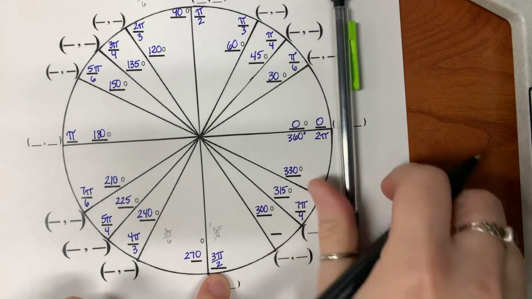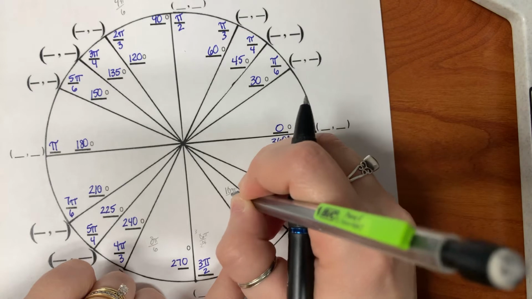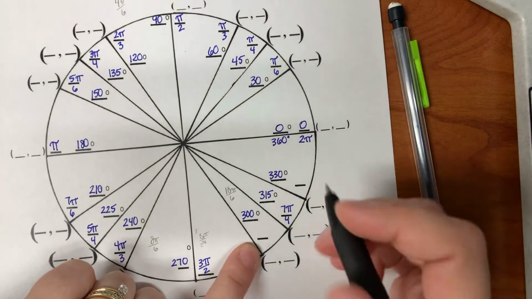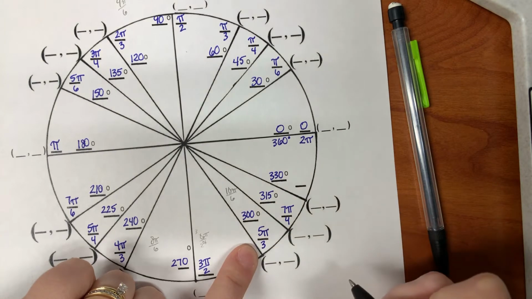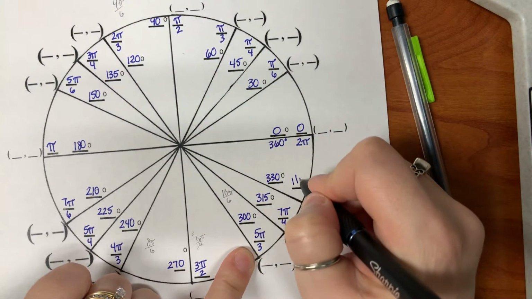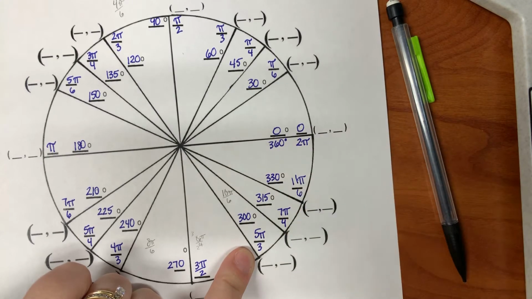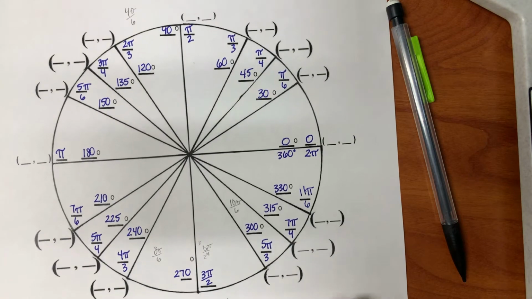This one would be 10/6. So let's write that down. 10 pi over 6 simplifies to 5 pi over 3. And this one is 11/6. Okay, so there's all my radian measures.